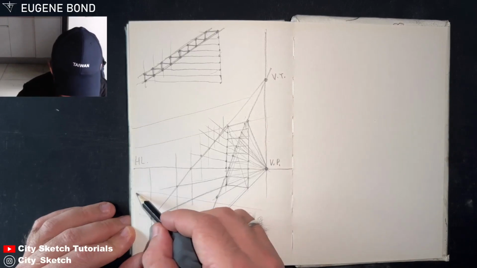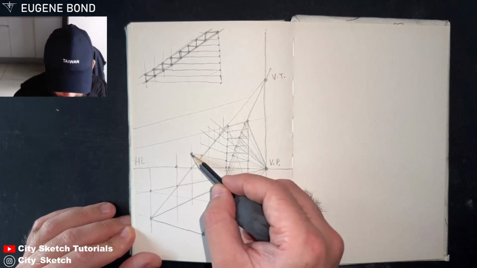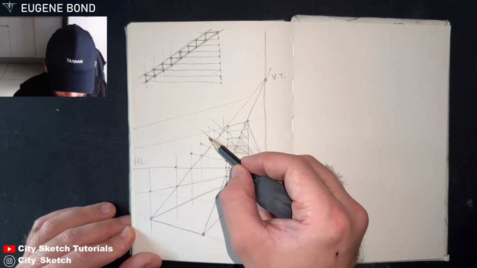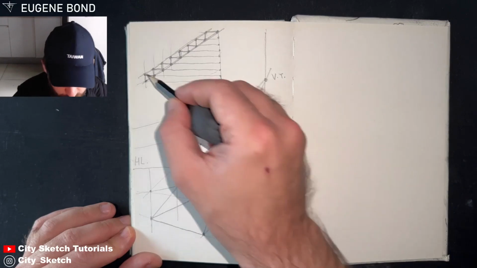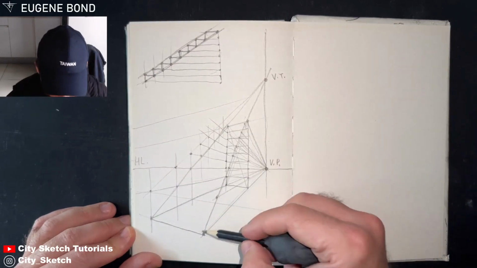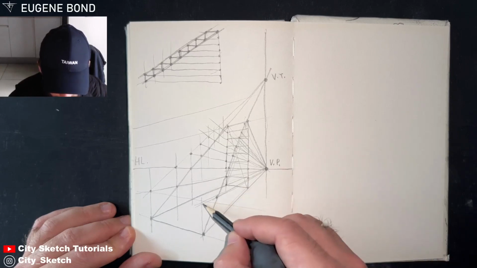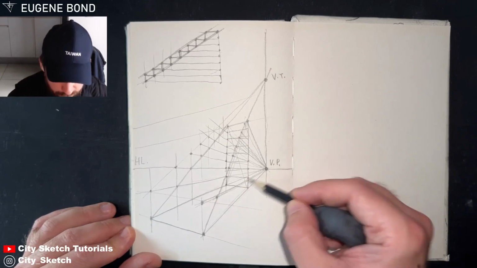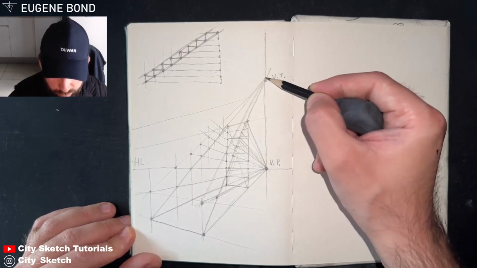And now when this intersects, we have this line for the top points. Same here, it intersects. Okay, now there's a line here for the top points.